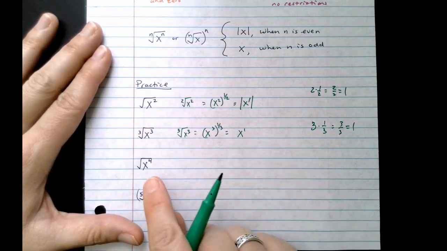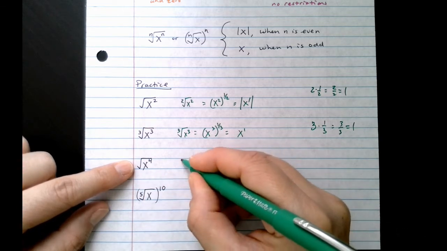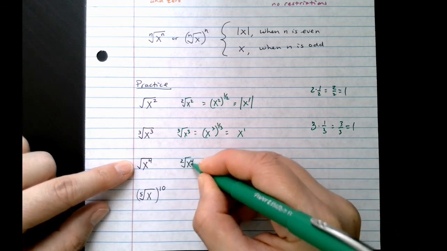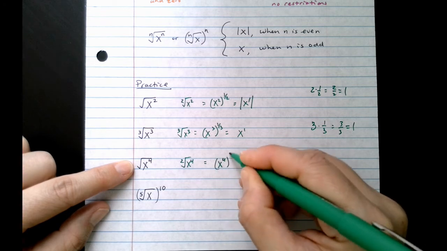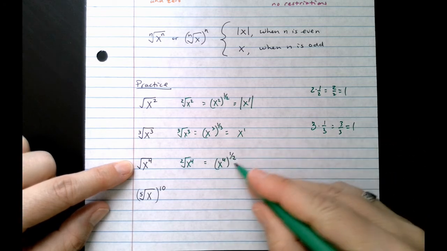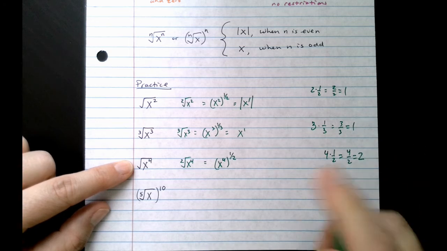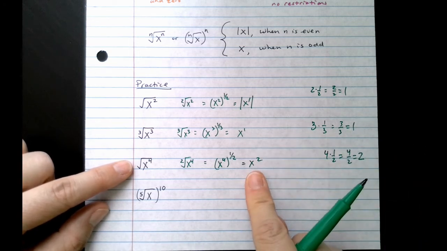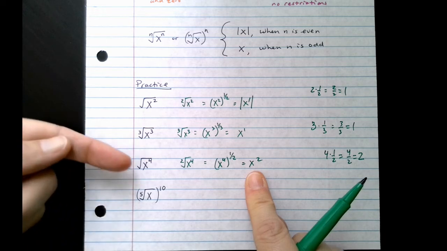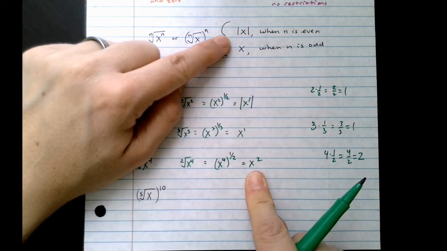Let's keep going. This is the square root of x to the power of 4. So the index is 2. If we rewrite this, it would look like this. What's 4 times 1/2? It equals 2. So this is really x squared. Okay, do we need absolute values here? Well, my index is even, and according to this, I must ensure that all of the outputs are positive.